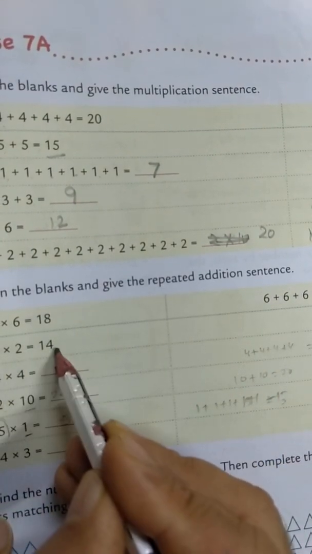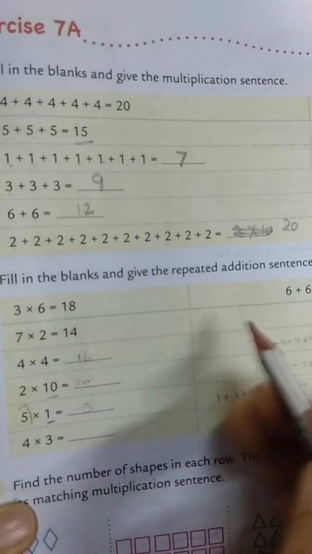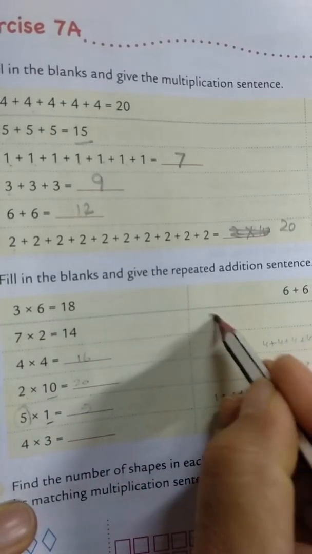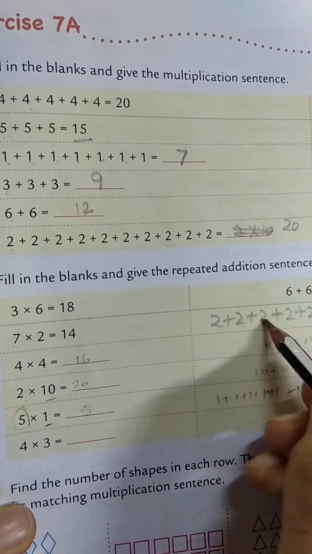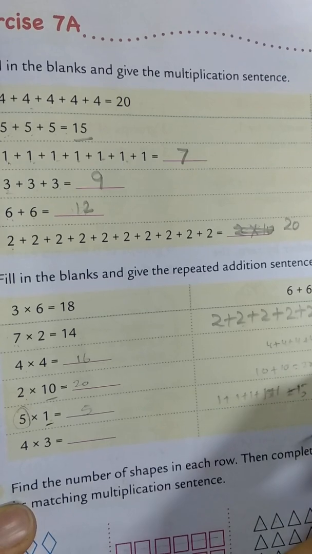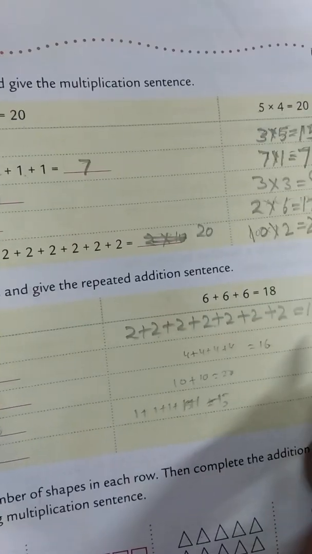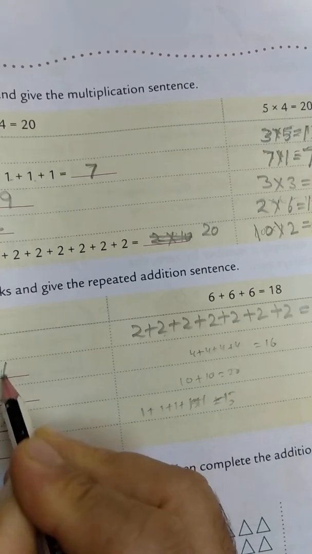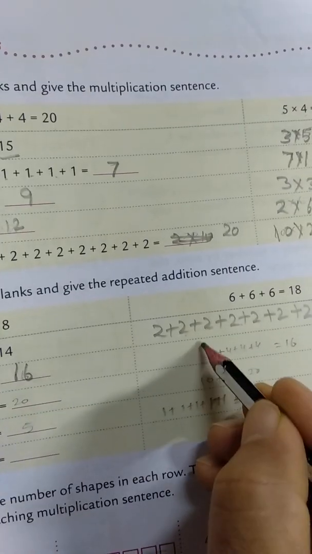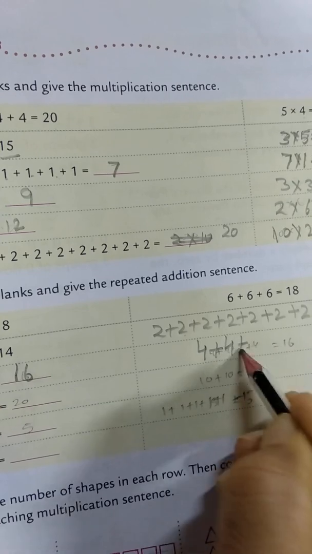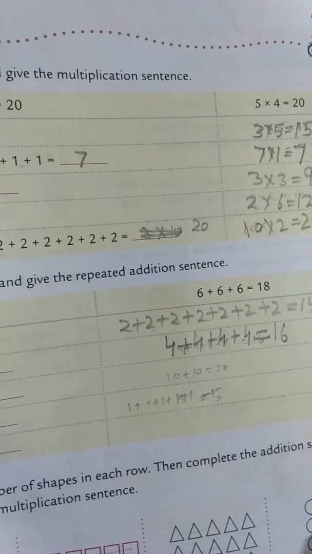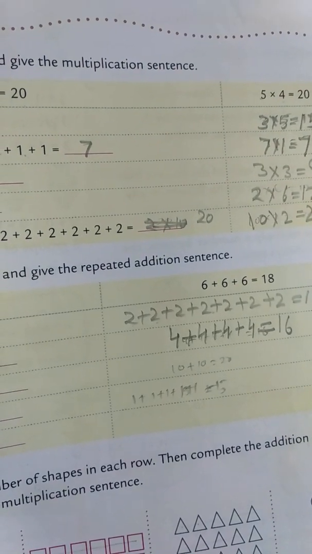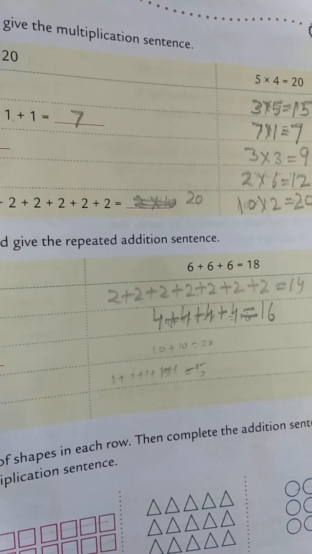So 7 into 2 is 14. It means 7 times 2. So you have to write 2 how many times? 7 times. 2 plus 2 plus 2 plus 2 plus 2 plus 2 plus 2, 1, 2, 3, 4, 5, 6, 7. Answer 14. Next is 4 into 4 is 16. On this side 16, and here you have to write 4 four times: 1, 2, 3, 4. Answer is 16. In the same way you can do the other two parts. 2, 3 parts are left there. You can see and do.